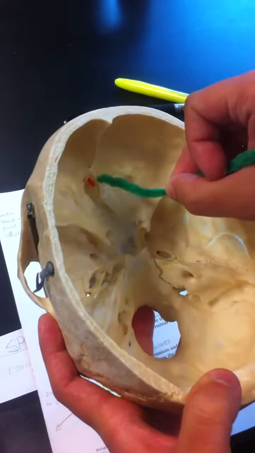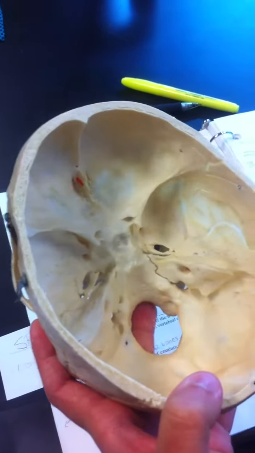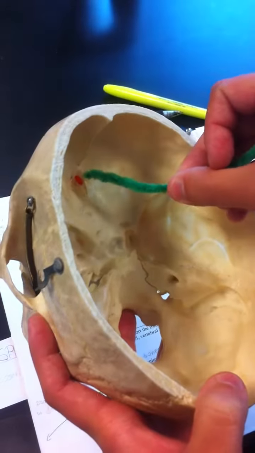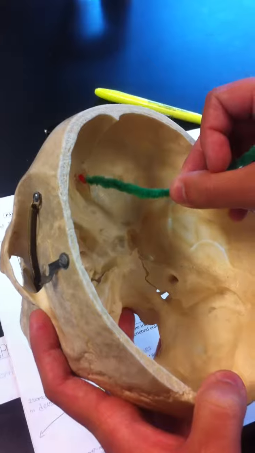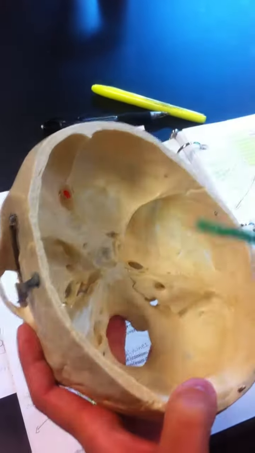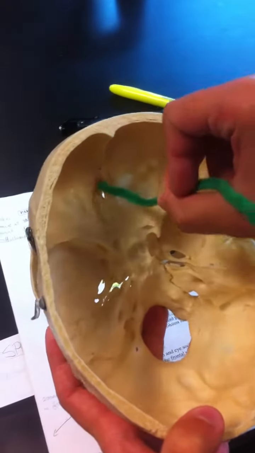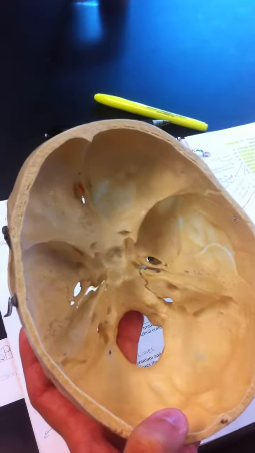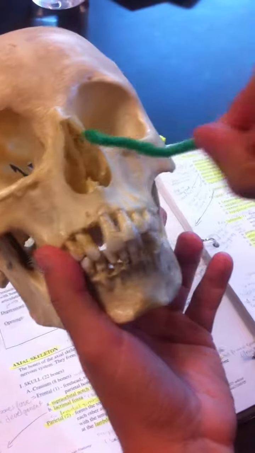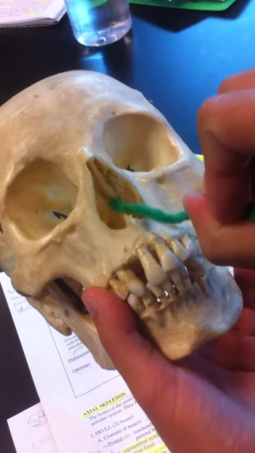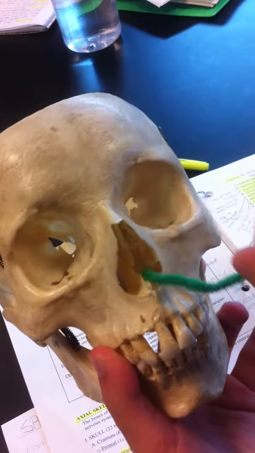Can you describe the crista galli? It's like a shark's fin, right? Sticking out. This is where you see the dot. That's crista galli. Cribriform plate would be this kind of thing going around, which has openings. Perpendicular plate, yeah, it would be this.